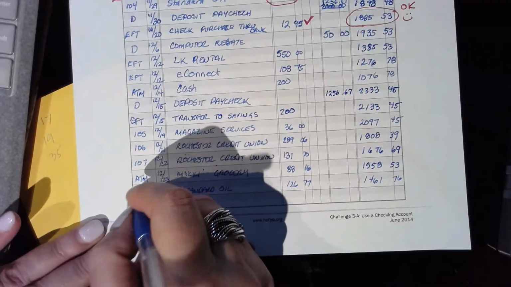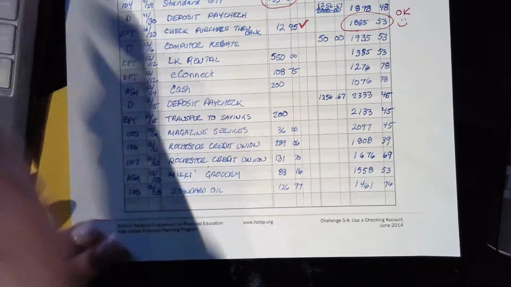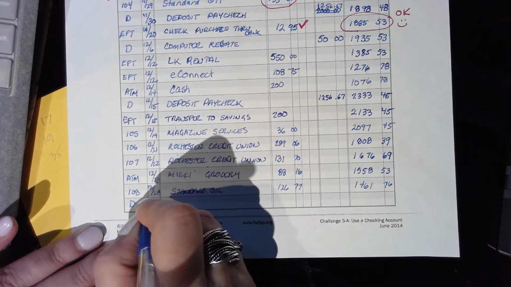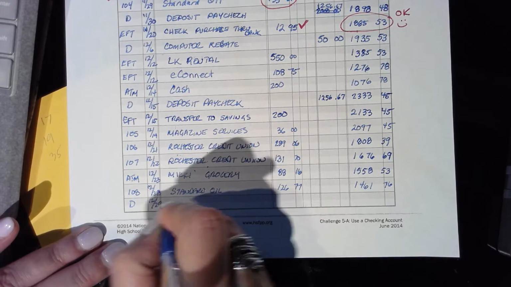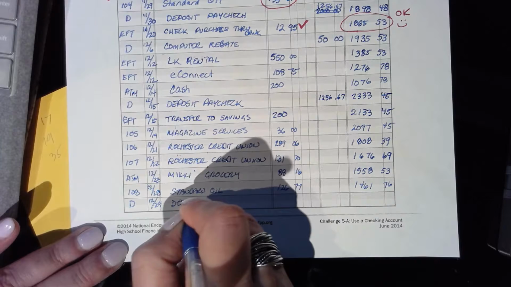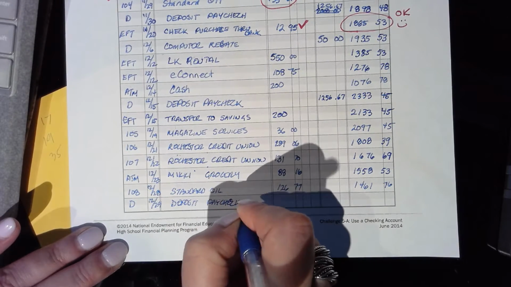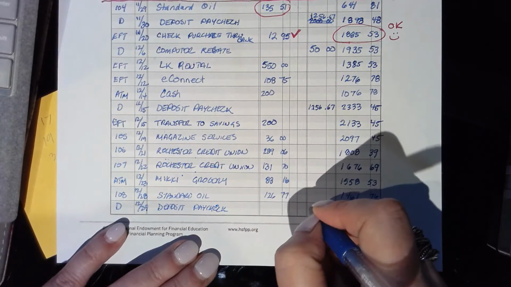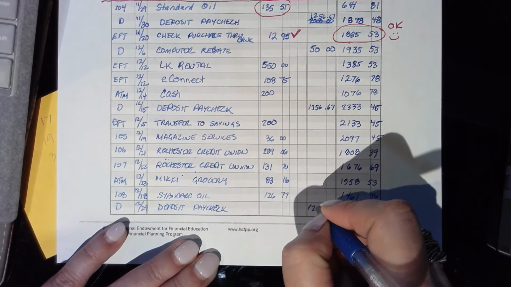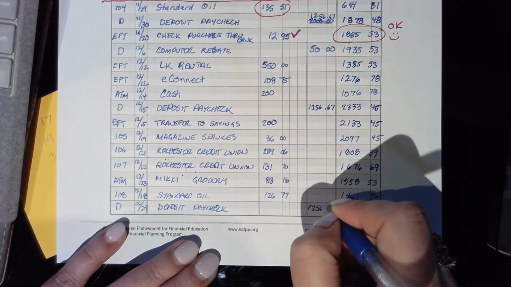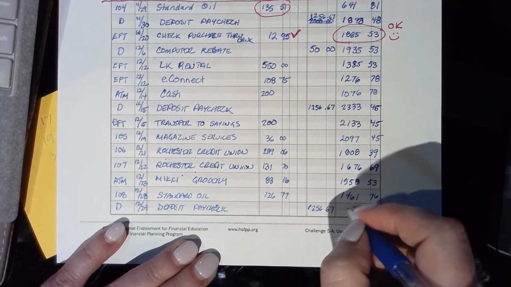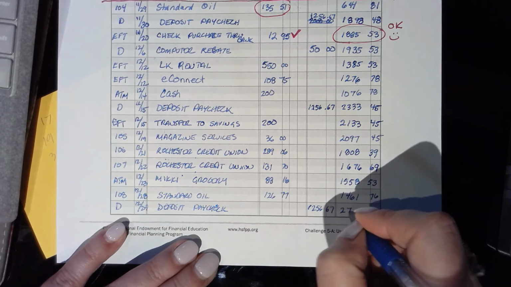and then thankfully on the 30th he gets paid again. That's a deposit. He deposits, so he ends up with a balance of 2718.